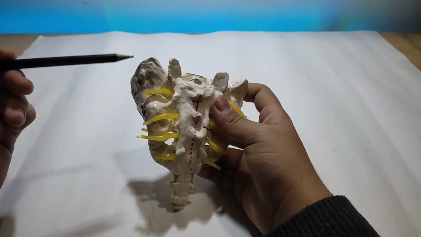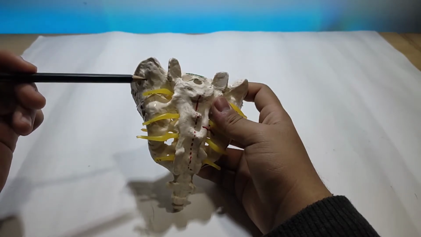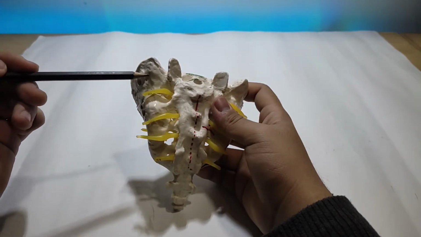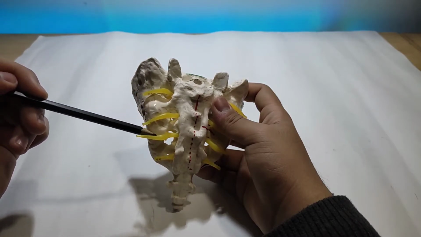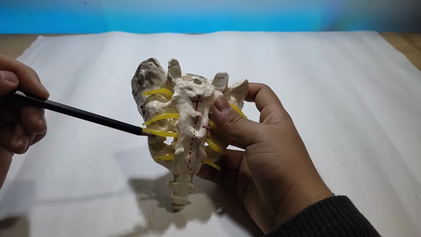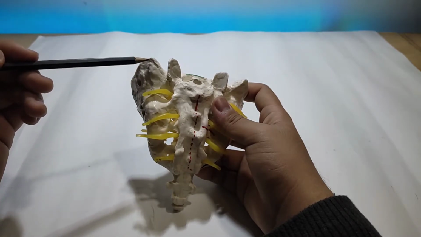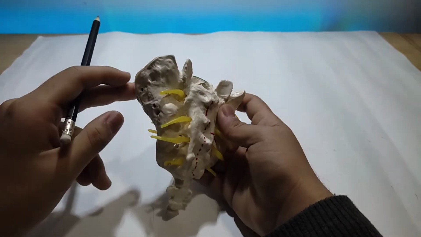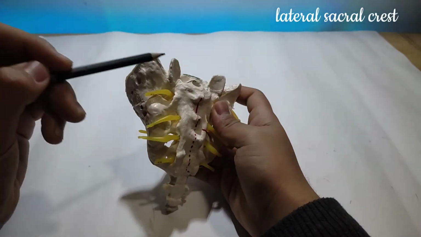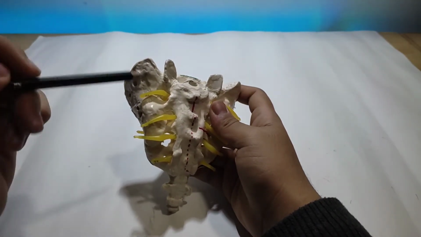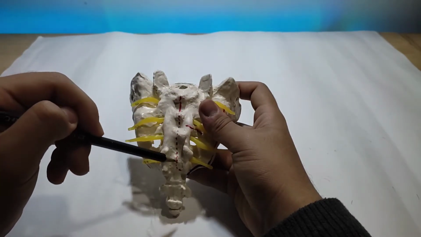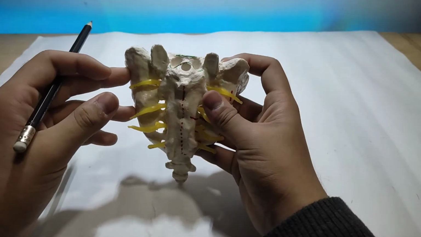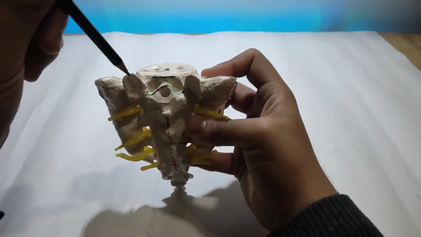Lastly, we also have the fusion of the transverse processes of the 5 sacral vertebrae. So right over here, we have the line of fusion of all of the 5 sacral vertebrae, and this helps form the lateral sacral crest. This is the lateral sacral crest, this is the intermediate sacral crest, and this is the median sacral crest. And underlying the median sacral crest, we have the sacral canal.